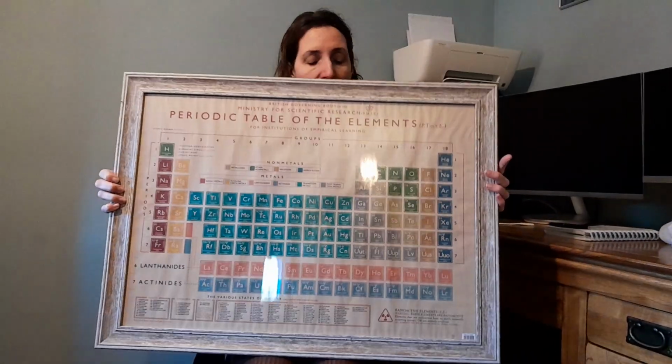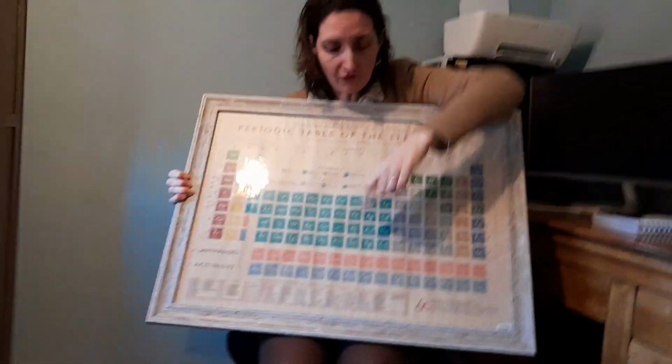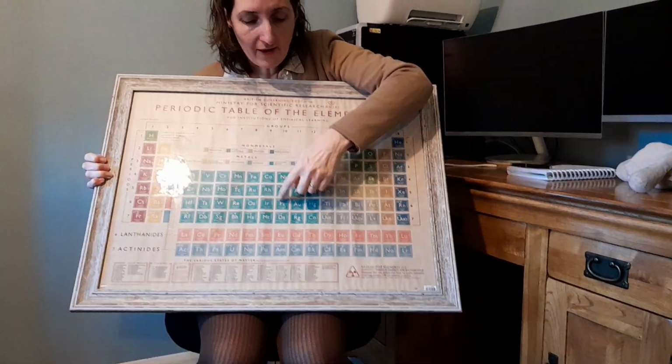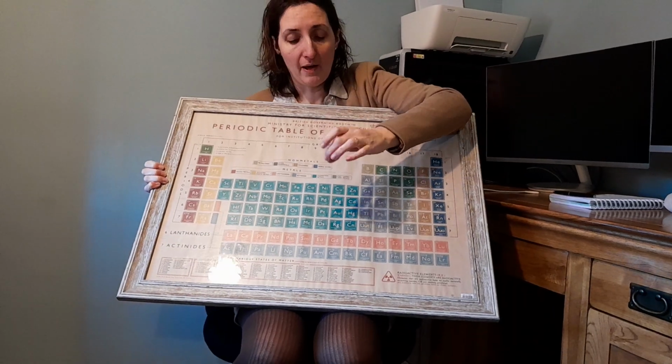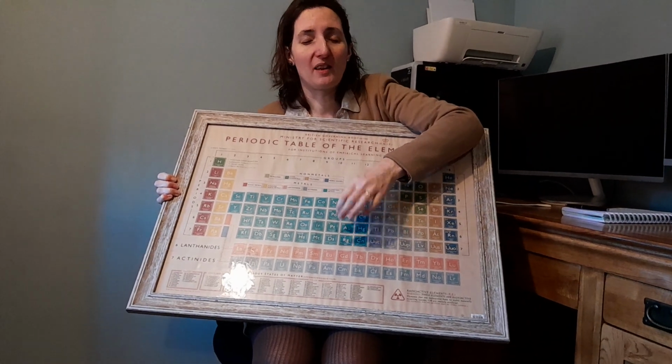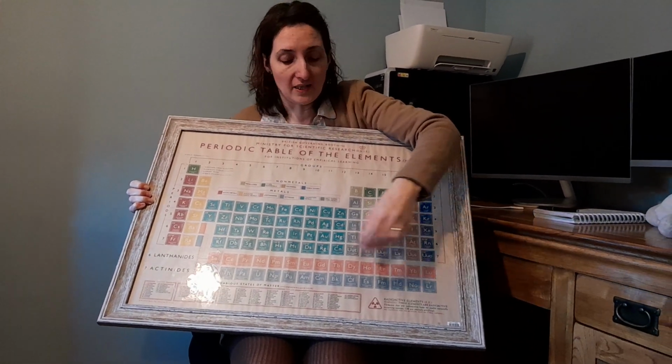So there's 2 ways of extracting metals. Some of them, gold, platinum, silver, these are all found native. They don't want to react, they don't want to do anything, they just lie around waiting to be found.